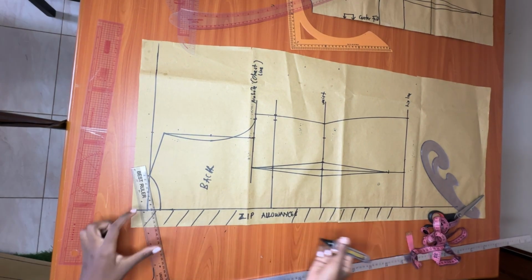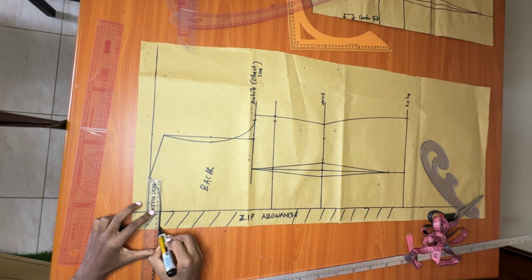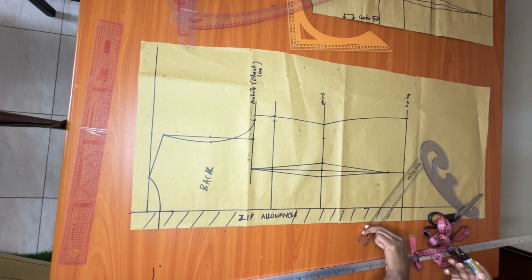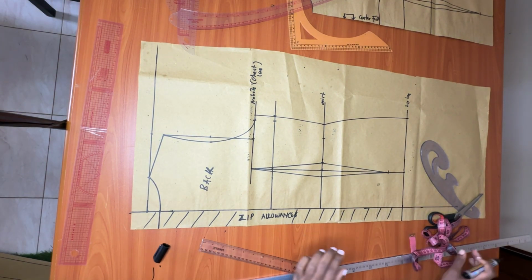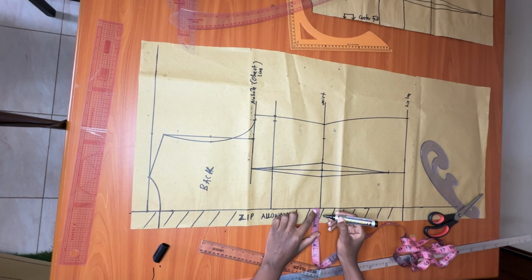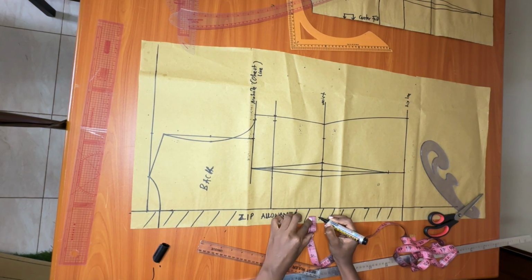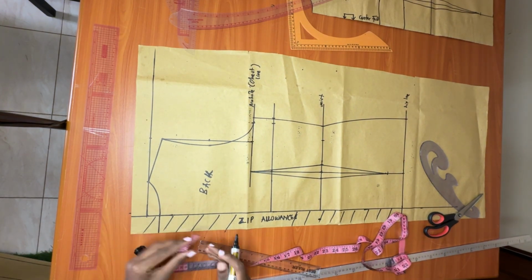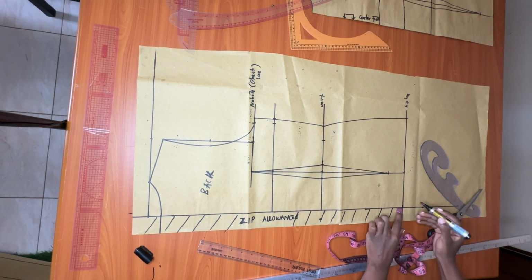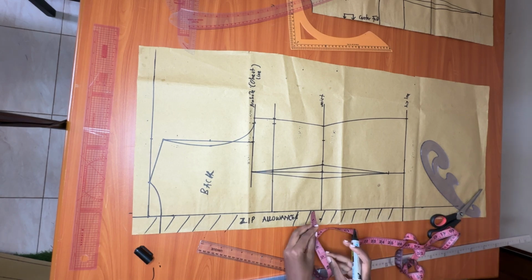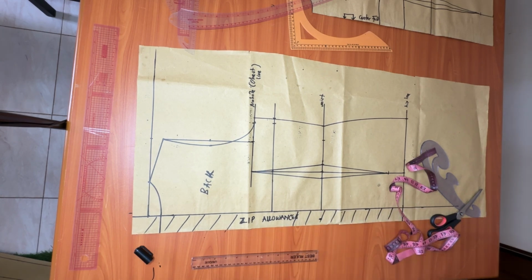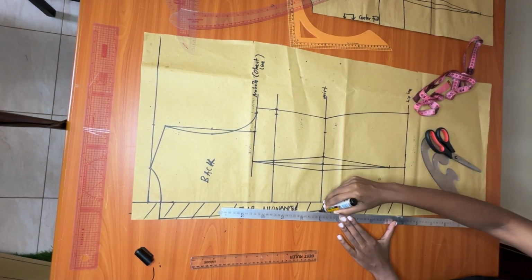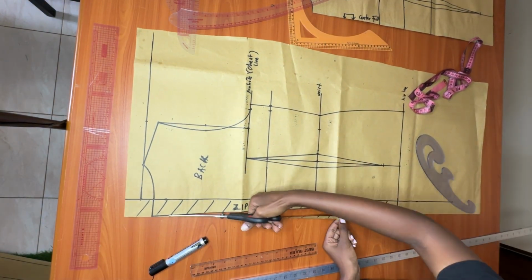So we shall extend the neckline just like that, and also the hemline just like that. Then on the waistline, we're going to come out by 1 inch and mark it there. So this will help to eliminate the bulge at the zip. So we shall leave the neckline and the hemline at 1.5 inches, but the waist will be 1 inch, and then we shall join the points just like that. And we shall go ahead and then cut the rest of it.